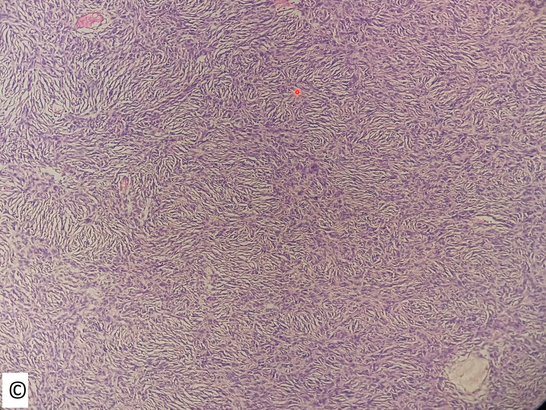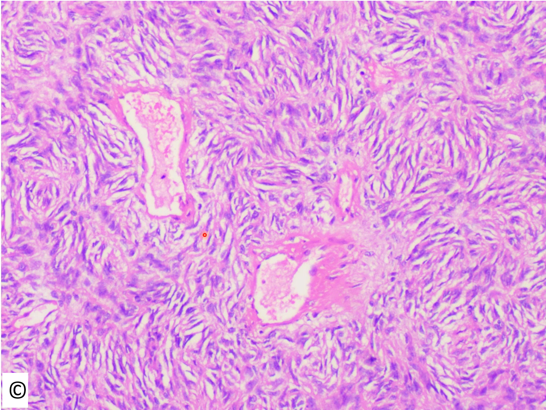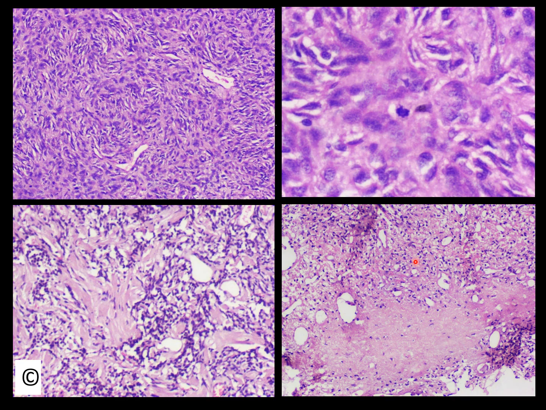Coming to the cellular arrangement, the pattern is haphazard or patternless pattern, and this pattern for the solitary fibrous tumor was first described in early 90s by Dr. Stout. You can see some foci have storiform pattern. Now coming to the blood vessels, these vessels are dilated and there is a thick band of collagen around the blood vessels. You can see this is sclerosis or hyalinized vessels, which is merging with the intervening stroma.